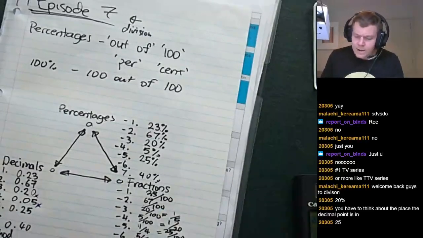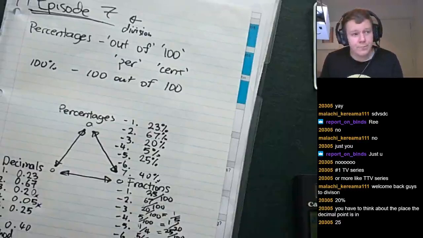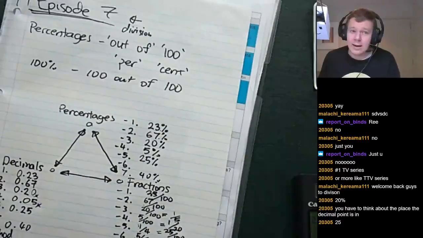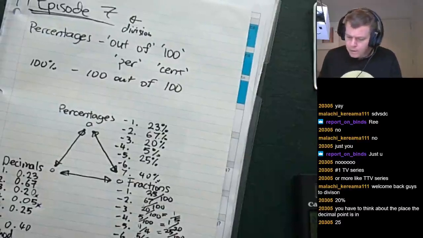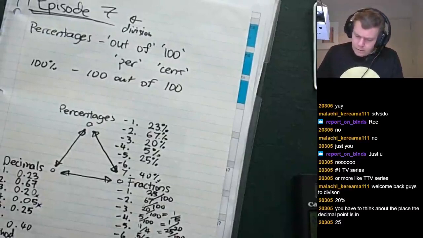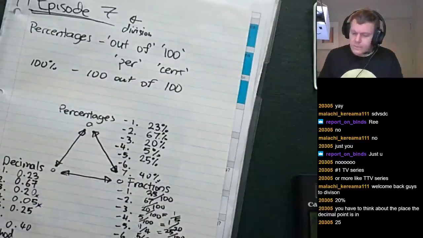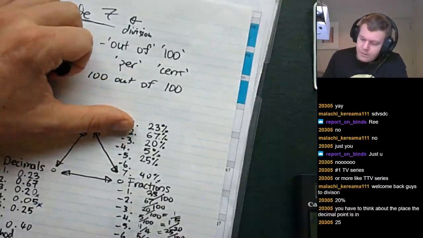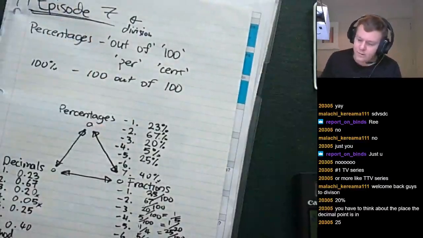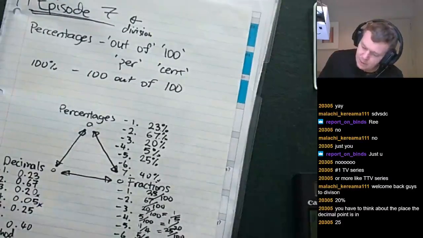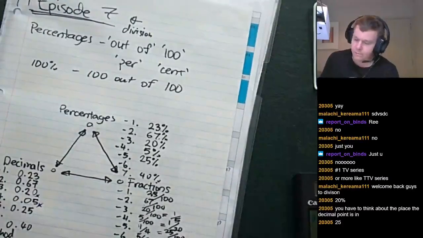Alright, 5/6 is more complicated, because it's not going to actually work out as a nice round number. So I might just make a little box here. Now 5/6, you can actually think of this as division. So this is the same as 5 divided by 6.